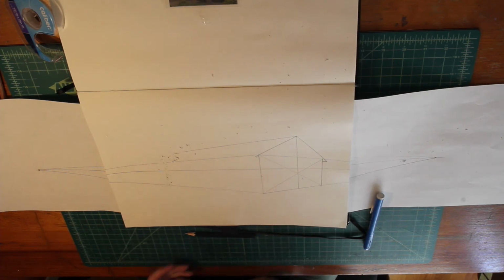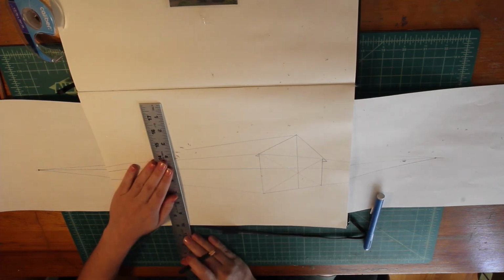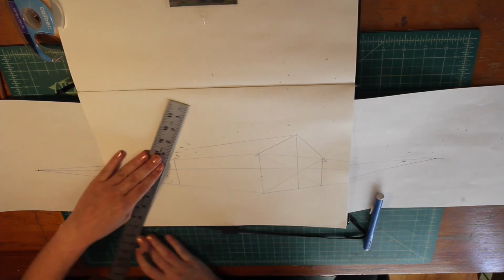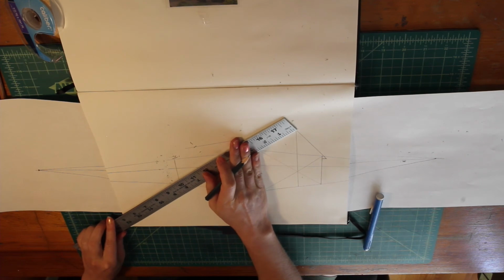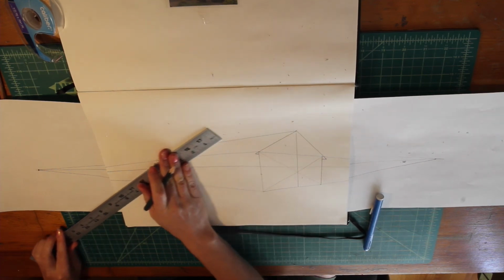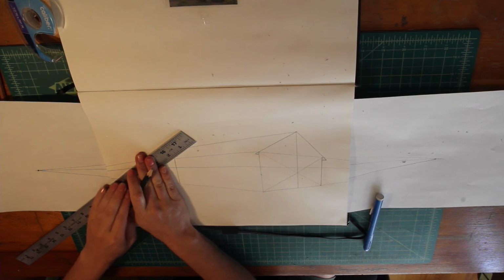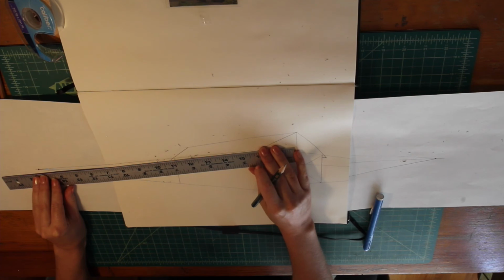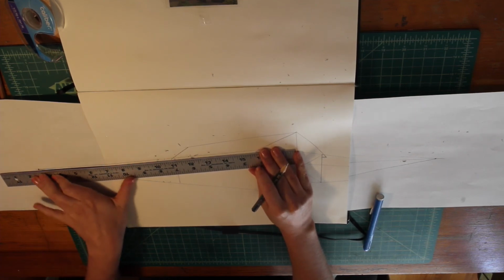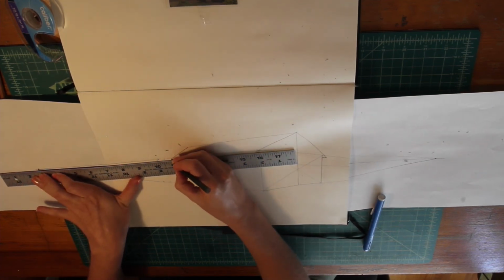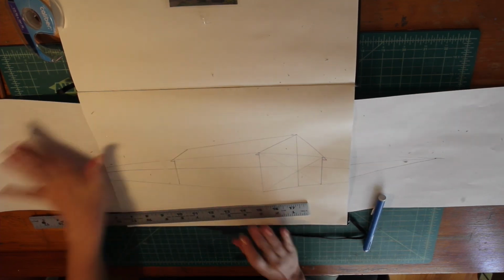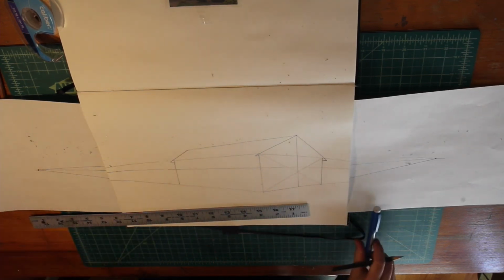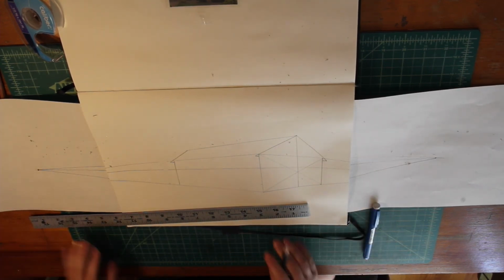Okay. And then I'm just going to move it over just a smidge. Again, put this here, slide it over. Okay, that's your vanishing point. Okay, and so now we have the basic form of the house.